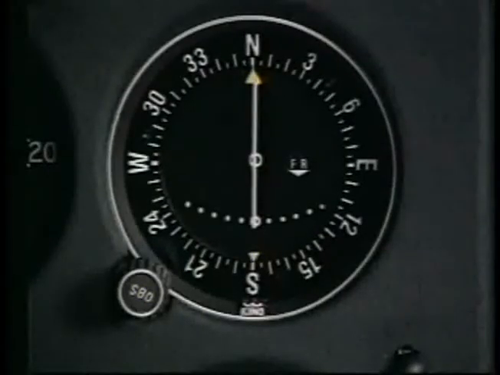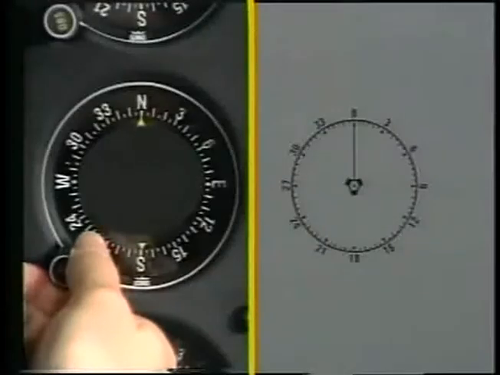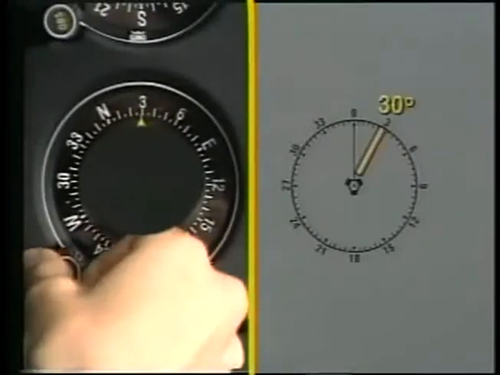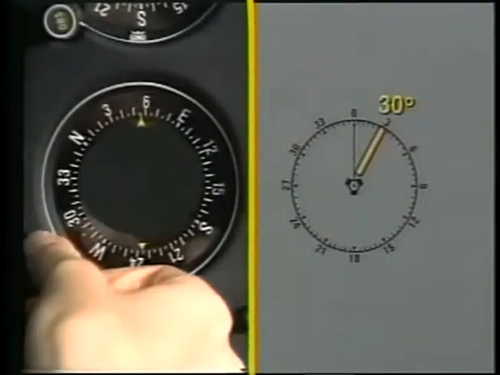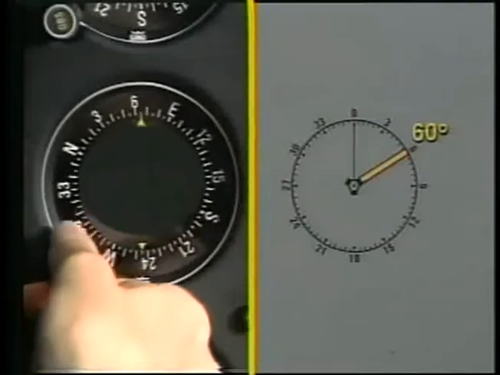This visual display has three components. They are the course selector, the course deviation indicator, and the to-from indicator. The course selector, also known as the omni-bearing selector, or OBS, allows you to set the desired course. The numbers and tick marks on the VOR indicator ring correspond with the numbers on the compass rose of a sectional chart.